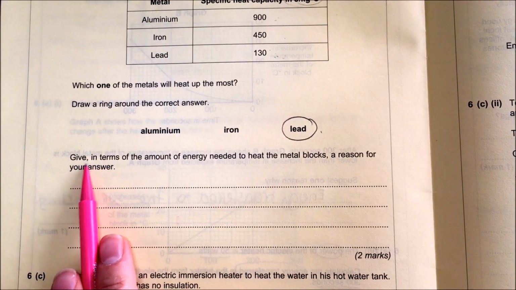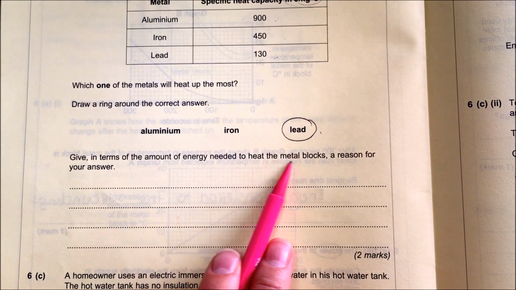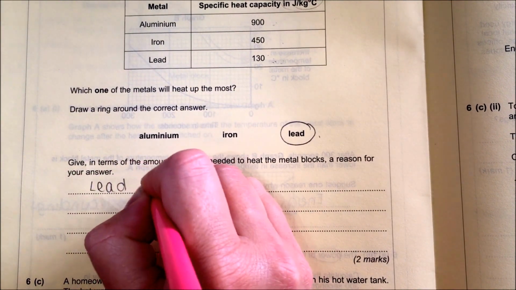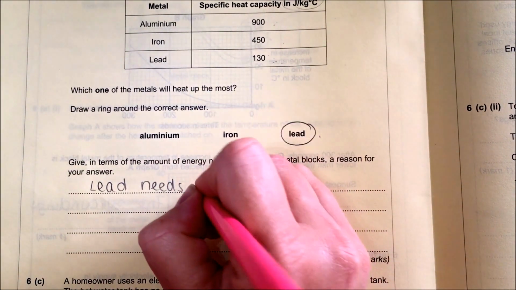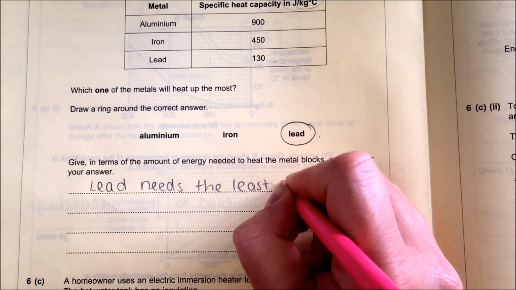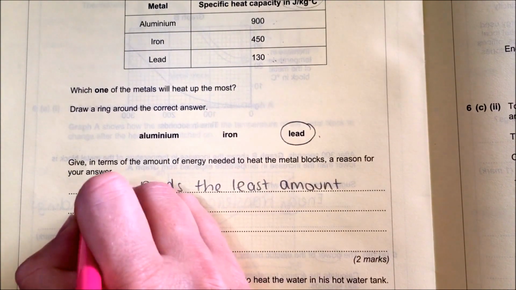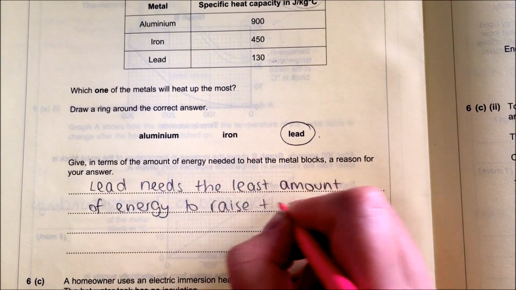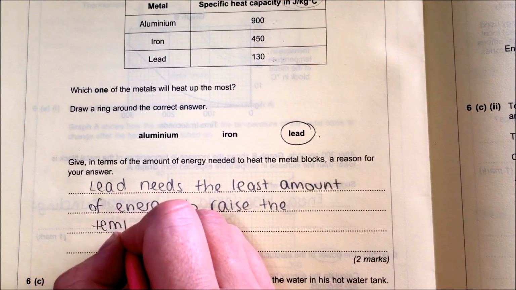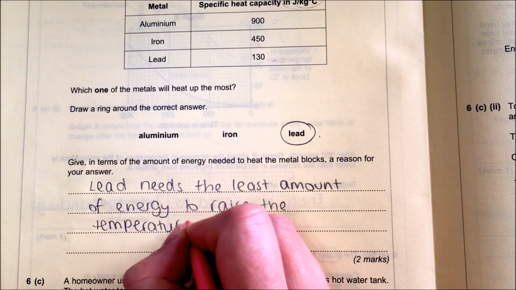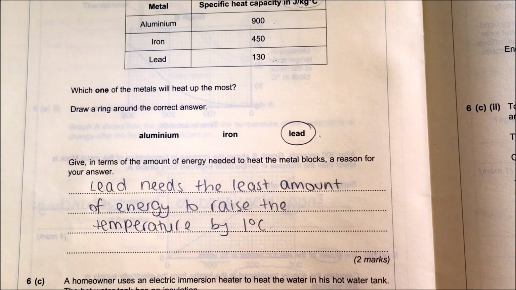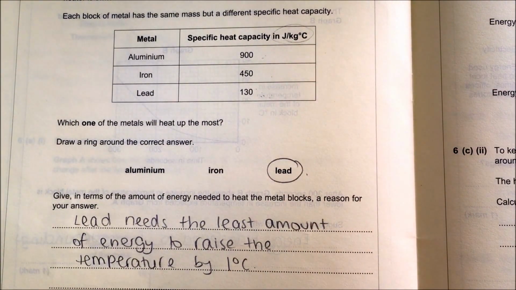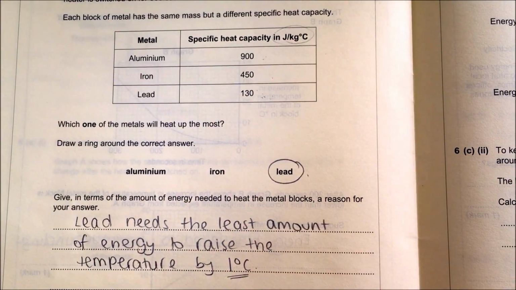And give, in terms of the amount of energy needed to heat the block, a reason for your answer. Well, lead needs the least amount of energy to raise the temperature, and I'm going to put by 1 degree C, because this is the amount of energy needed to heat a certain mass by 1 degree C. Okay, so I'm going to add that in there as well, just to cover my back, to make sure I get the mark there.